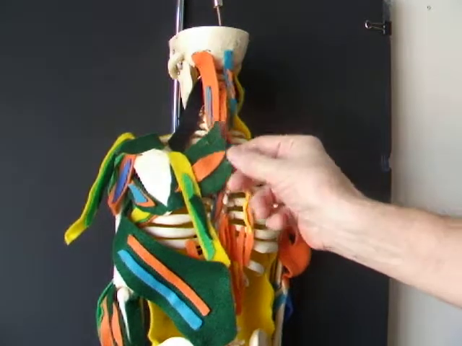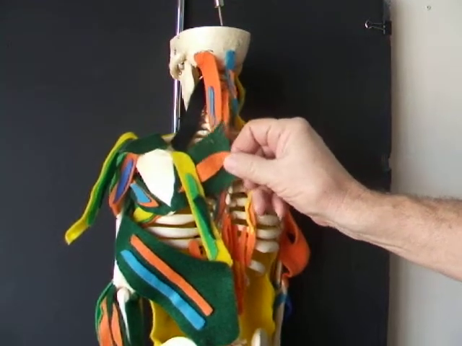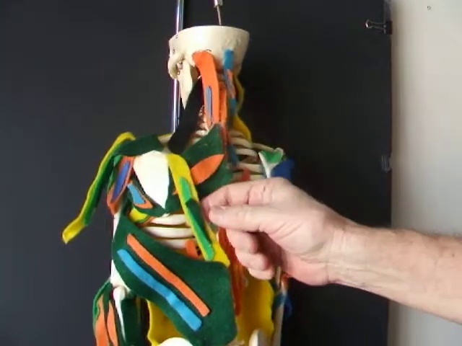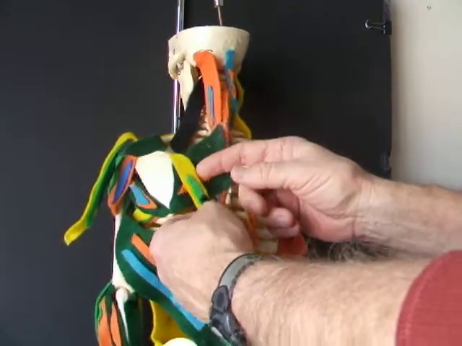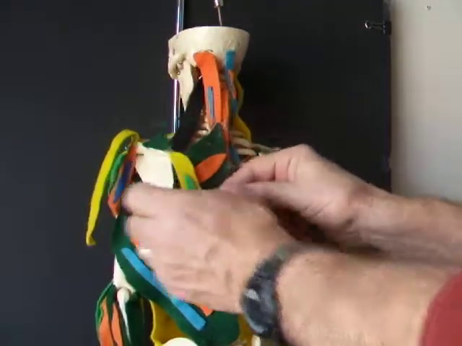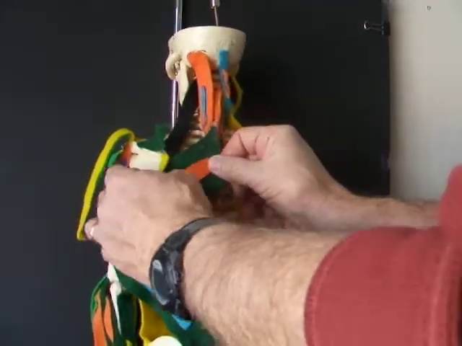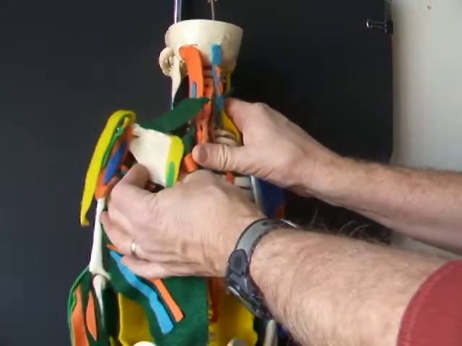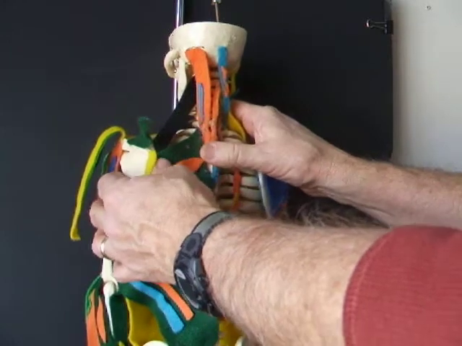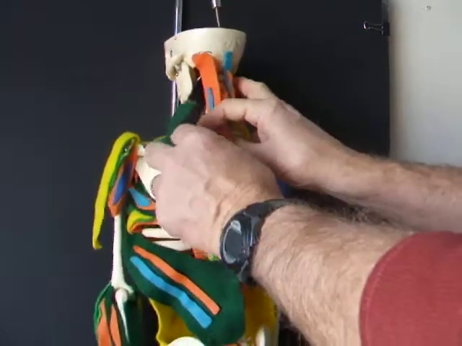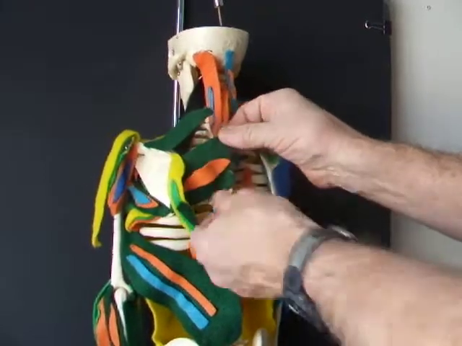Now let's talk about the rhomboid major and minor. We're considering them together. And then, a little bit more superficially, we'll talk about trapezius, the lower, middle, and upper trapezius. But first, the rhomboid. Rhomboid is a retractor. When it contracts, it'll bring the scapula closer to the midline. That's also called scapular adduction, but we want to think of it as retraction.